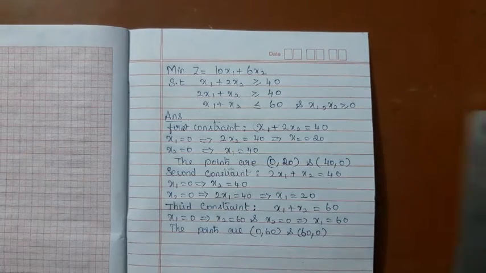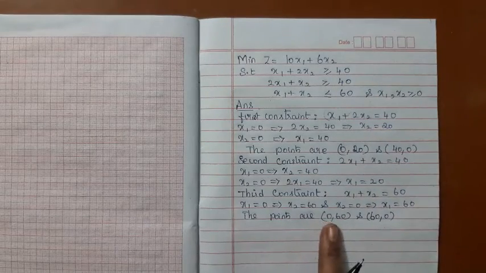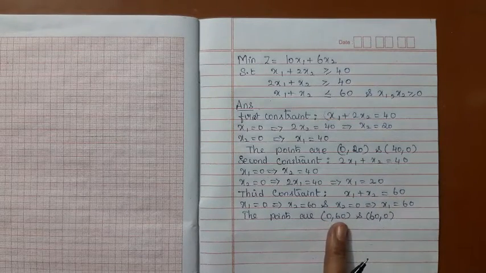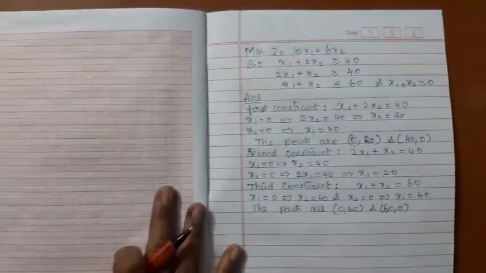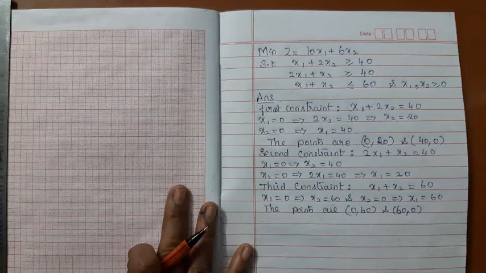Now, seeing all these points, the maximum value to be plotted is 60 and the minimum value is 0. So I select a scale in such a way that all these points can be accommodated.